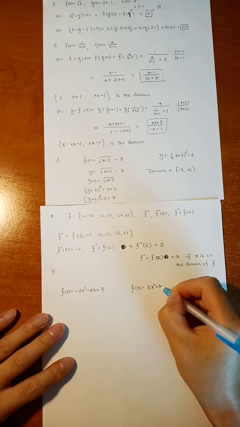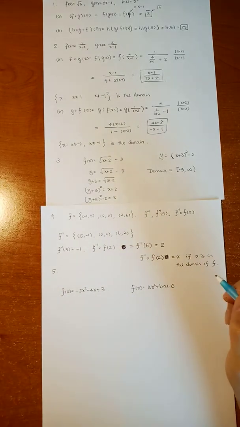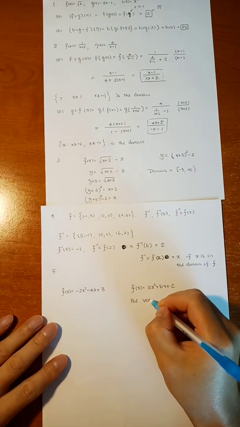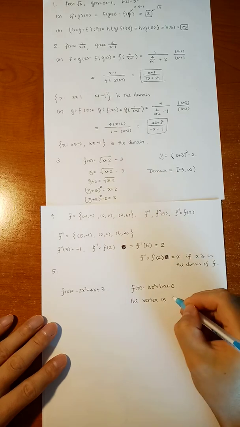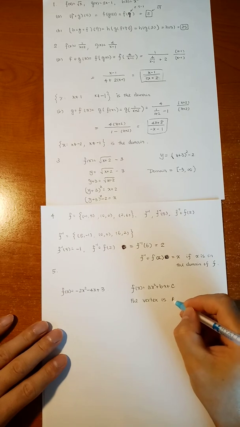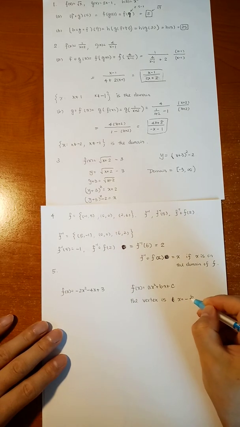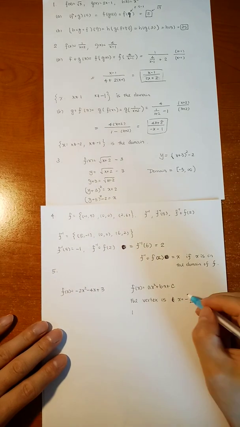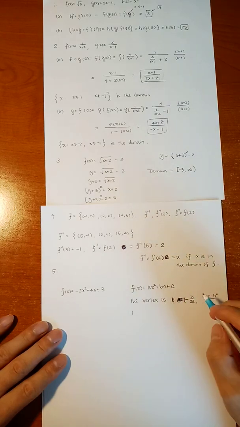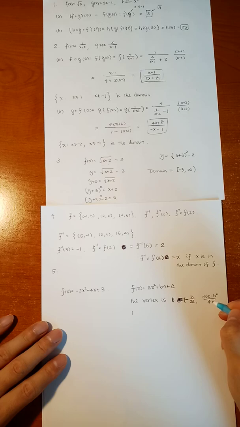For ax squared plus bx plus c, the vertex is negative b over 2a, and 4ac minus b squared over 4a.